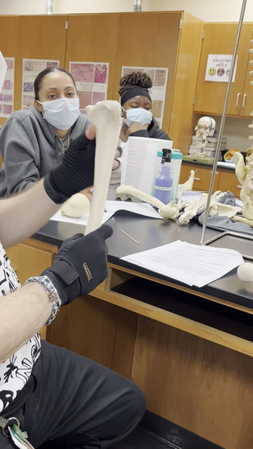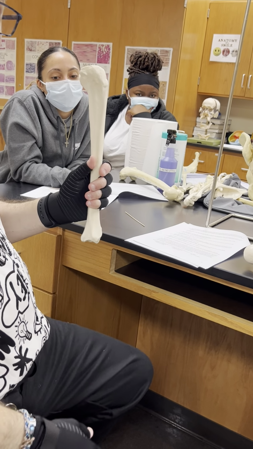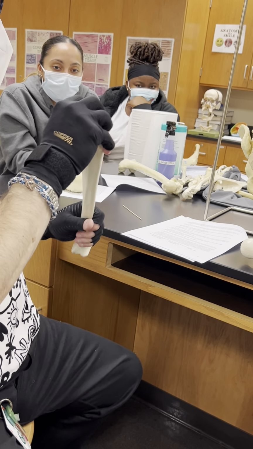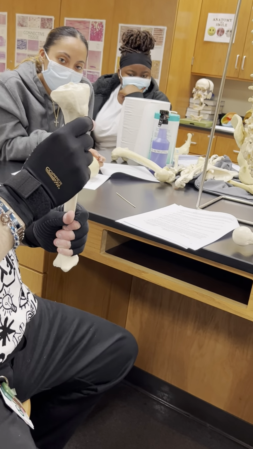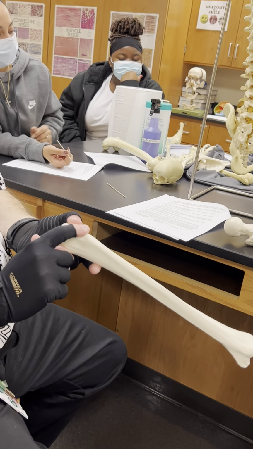It also has a bump on the front, right here. And remember, a medium-sized bump is called a tuberosity. And this is the tibia, so this is called the tibial tuberosity. So the tibial tuberosity is in the front.